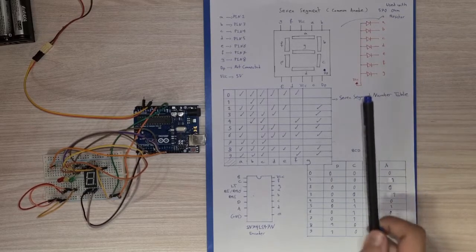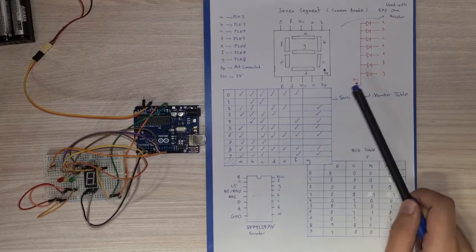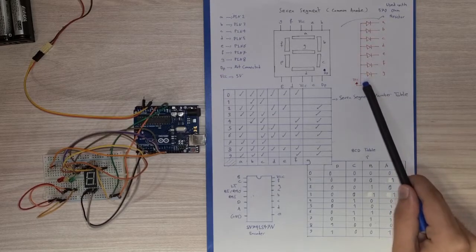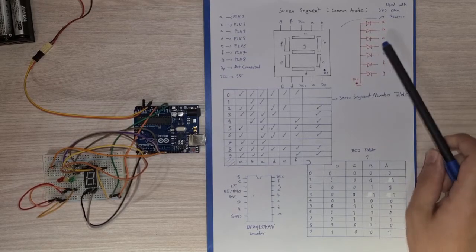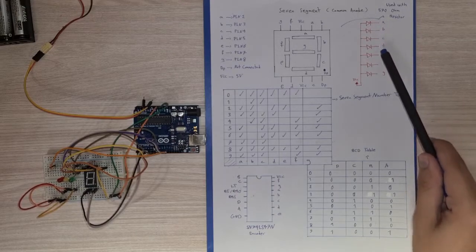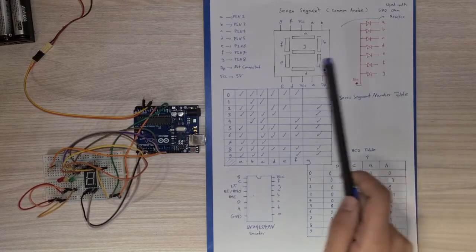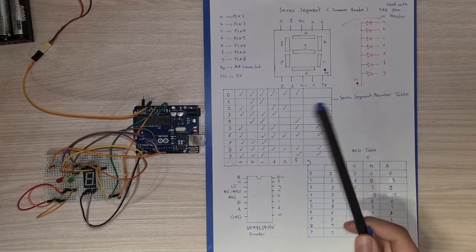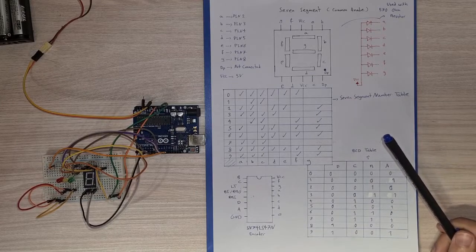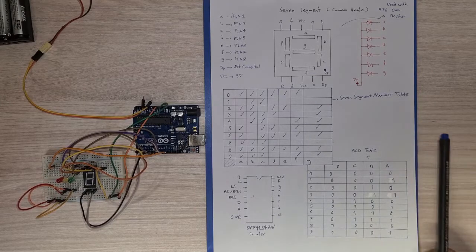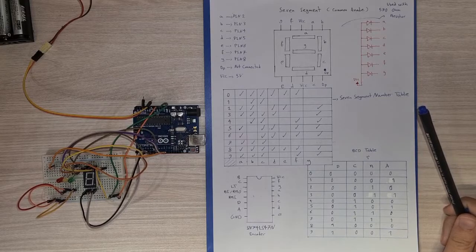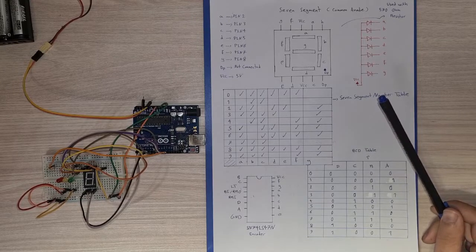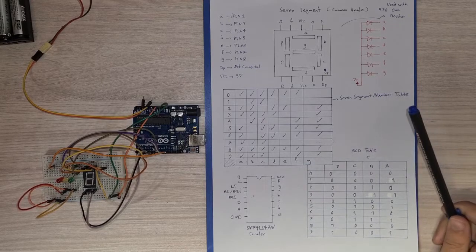So here I'm using common anode. The anodes of each LED are connected together and connected to VCC. And the cathode pins of the LEDs go to pins of Arduino and control the numbers on the 7 segment. So with this little trick, we reduce the 7 segment's connecting pins from 14 to 7.